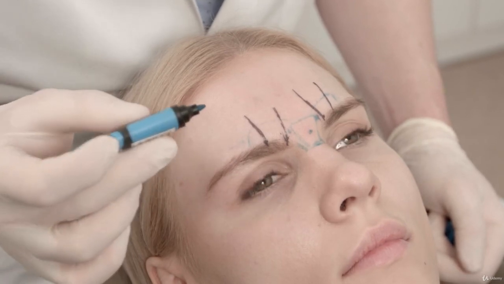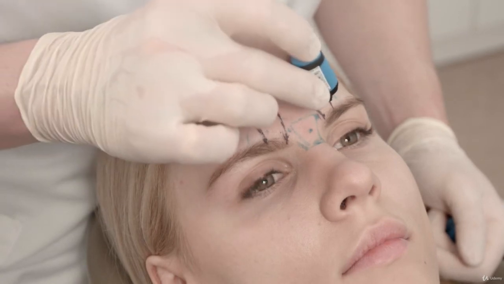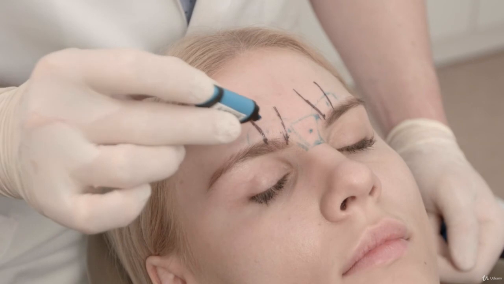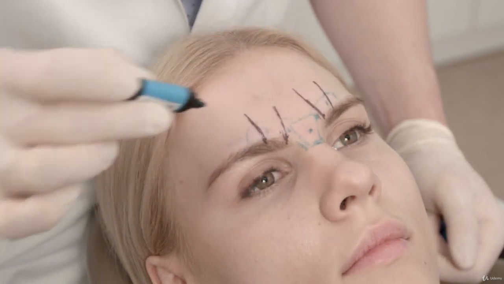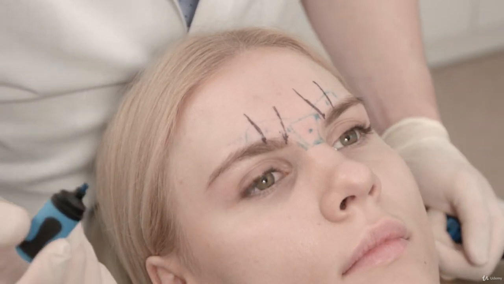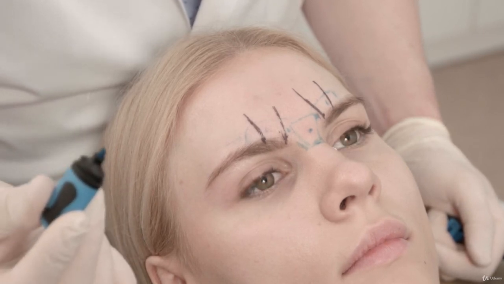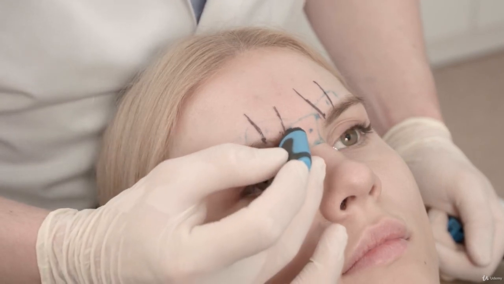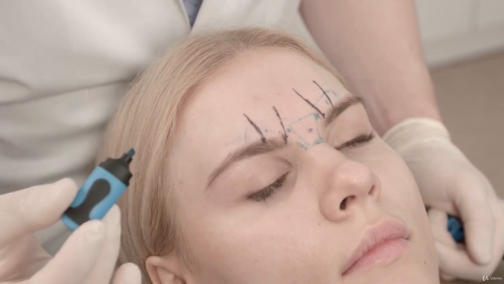And the next point should be somewhere here. Also, we avoid where the arteries are, and in this area the corrugator superciliary muscle pierces the frontal muscle, and it becomes located in the superficial plane. So in here the injection should be deep. In here the injection should be superficial.